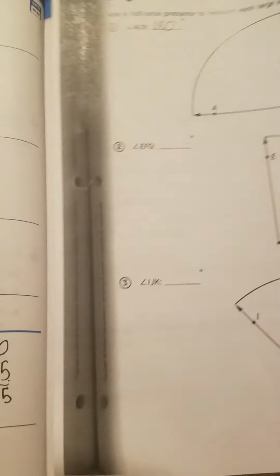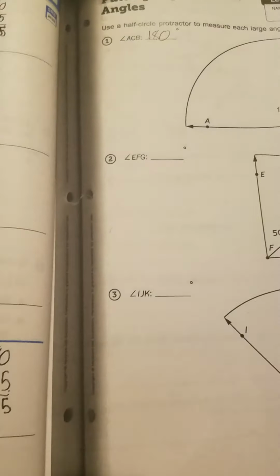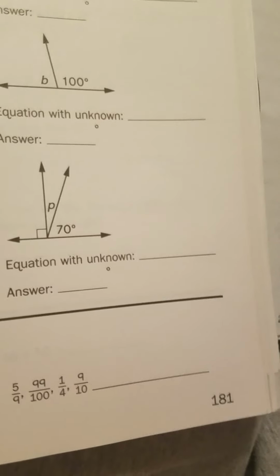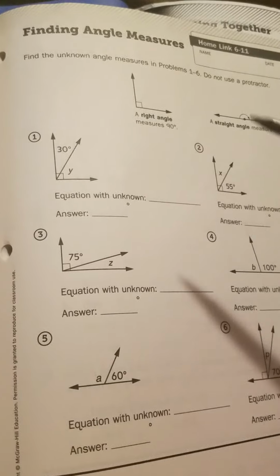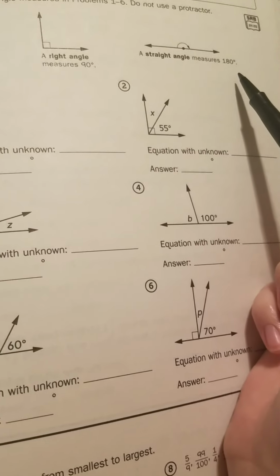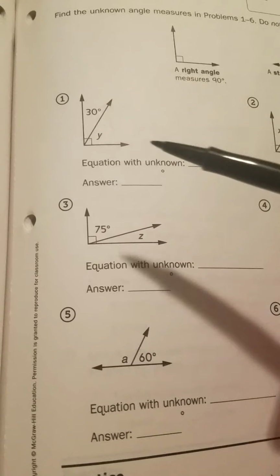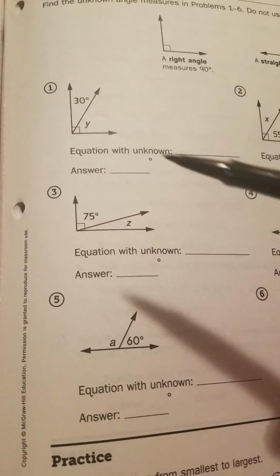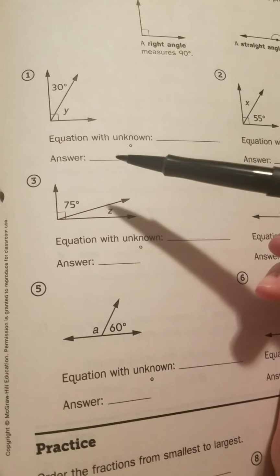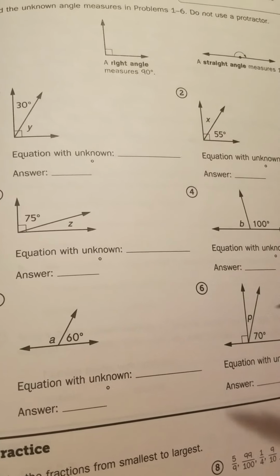Okay? Now, you do not need to do the math boxes for today, but you do have a home links page. All right? So, finding angle measures, home link 6-11, page 181. You also need to turn this in, and I will be grading this. So it even reminds you up at the top that a right angle measures 90 degrees and a straight angle measures 180. You're going to be doing the same thing we did in our journal with finding the missing angle. You need to write the equation with the unknown and put your answer for 1 through 6.